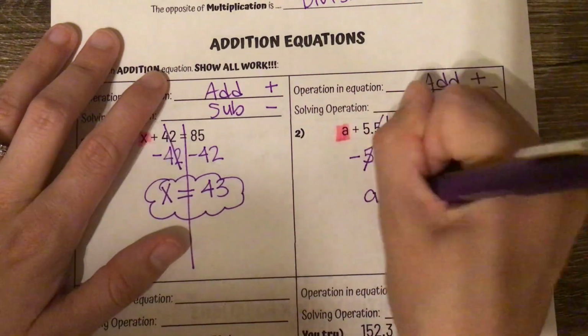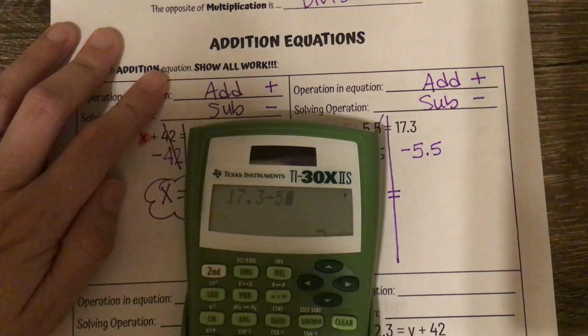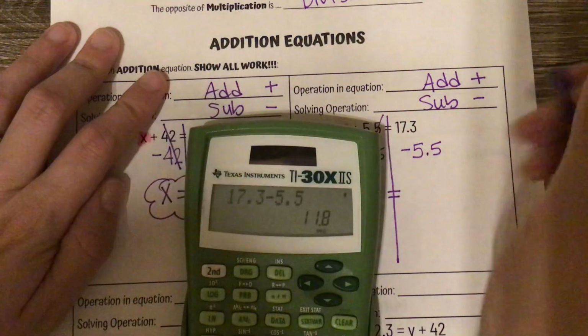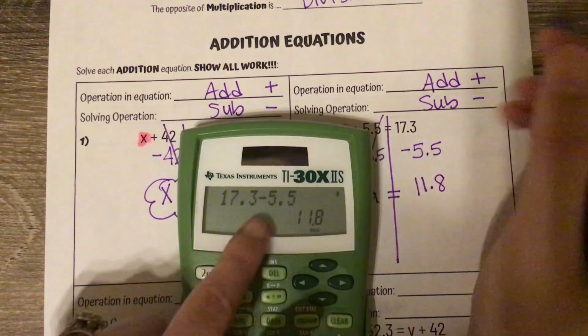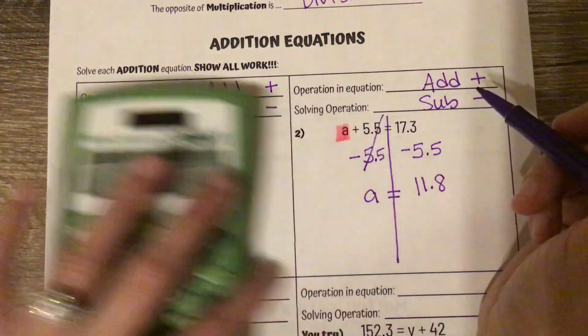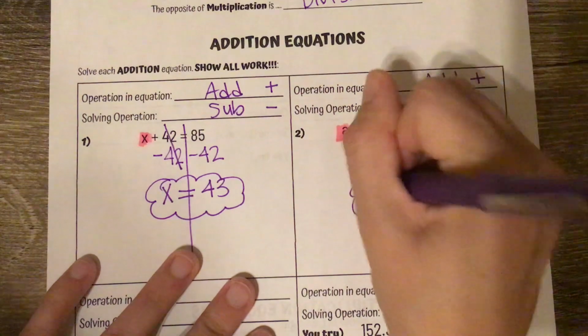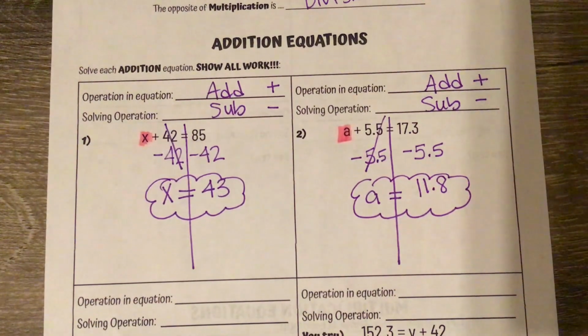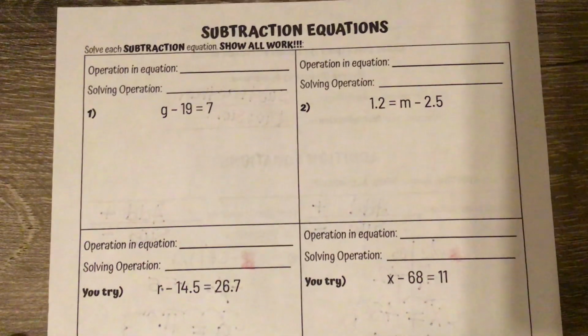We're left with A equals 17.3 minus 5.5. The biggest thing, and it's easy to make mistakes with decimals, just double check your work, make sure you plugged it in correctly. So we get A equals 11.8. Wouldn't hurt to plug into the calculator twice to make sure. All right, these two we're going to have you do on your own, so we're going to skip over to the back where the subtraction problems are.